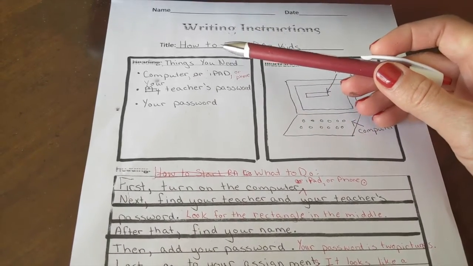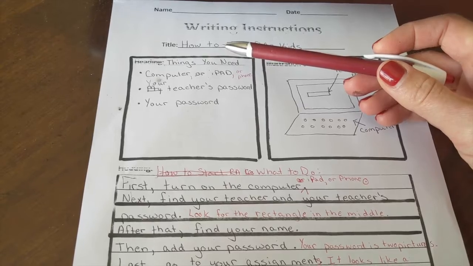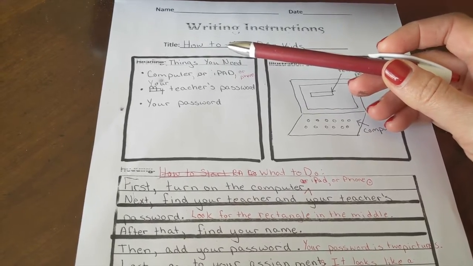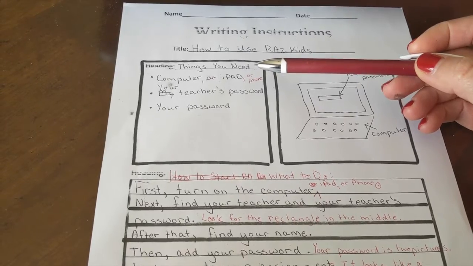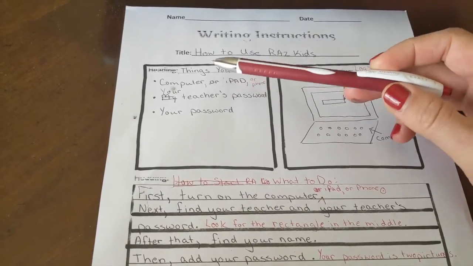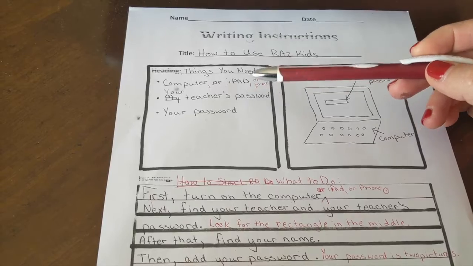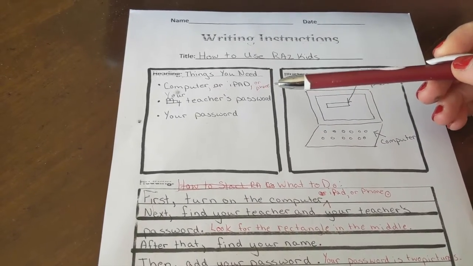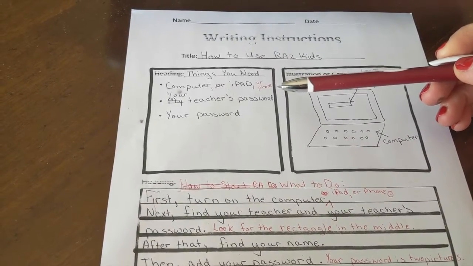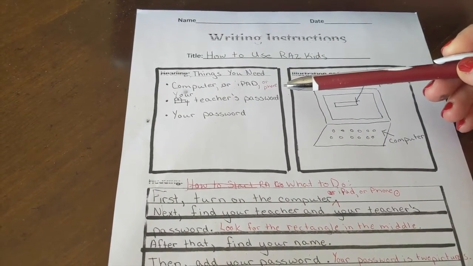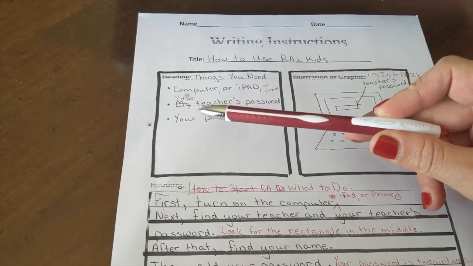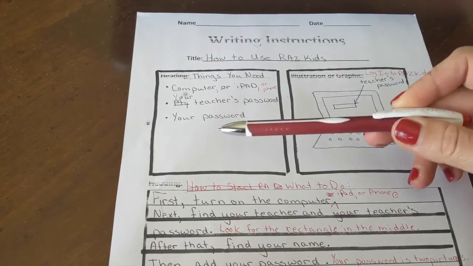And you can see I started the title with how to, just like it said in my textbook or my checklist. Then I put a heading, things you need. So I started with computer or iPad, but I thought, I can also use Raz-Kids on the phone. So I crossed out or and I added or phone. Then your teacher's password, and your password.